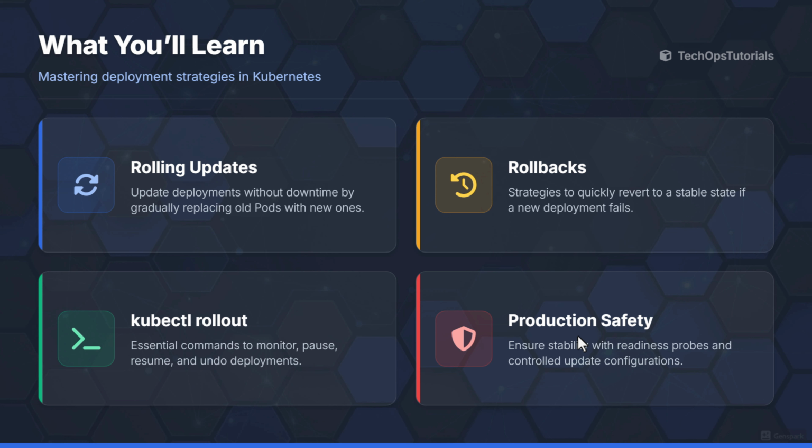Let me quickly show you what you are going to learn in this session. First, we will talk about rolling updates. This is how Kubernetes updates your application without bringing it down. Instead of deleting all pods at once, it slowly replaces the old pods with new ones. This is the safest way to update any production workload.